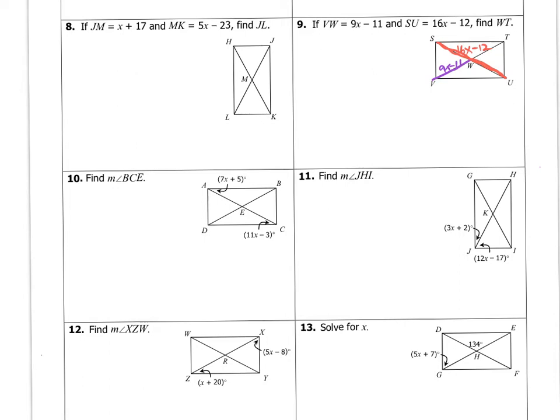Now, notice that it's a rectangle, therefore we know that the diagonal VT and SU are congruent to each other. So their side lengths should equal each other. Now, the purple part is only half of VT. So we simply multiply that by 2, and we would have the length of VT. And then SU is 16x minus 12. So if you set it up like that, the rest of it is just simple algebra.